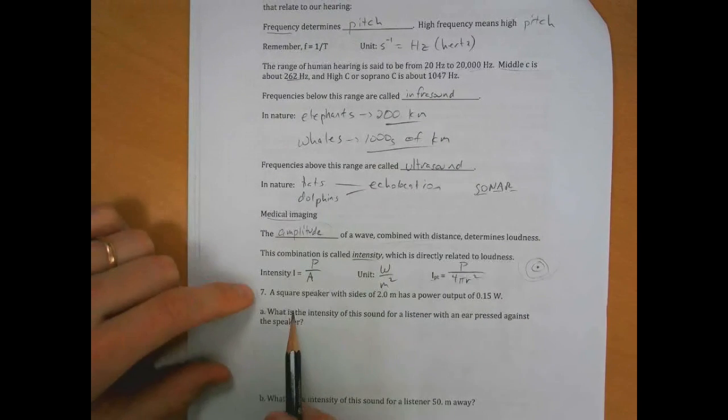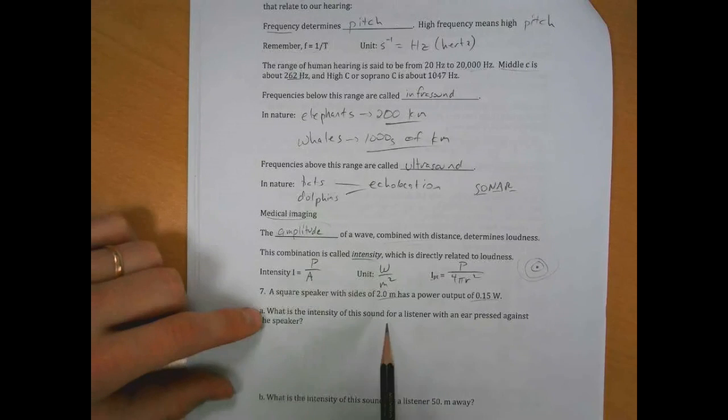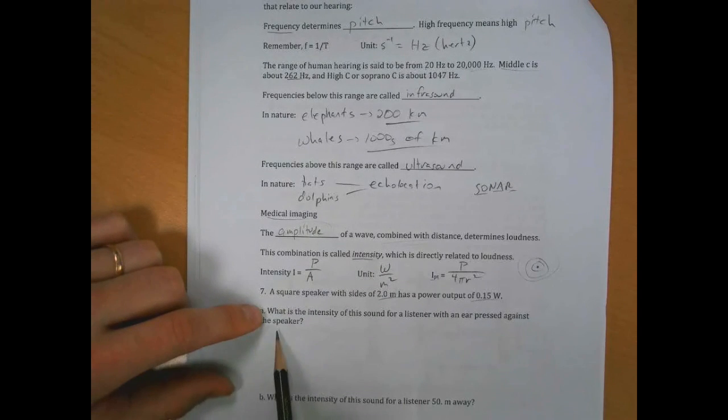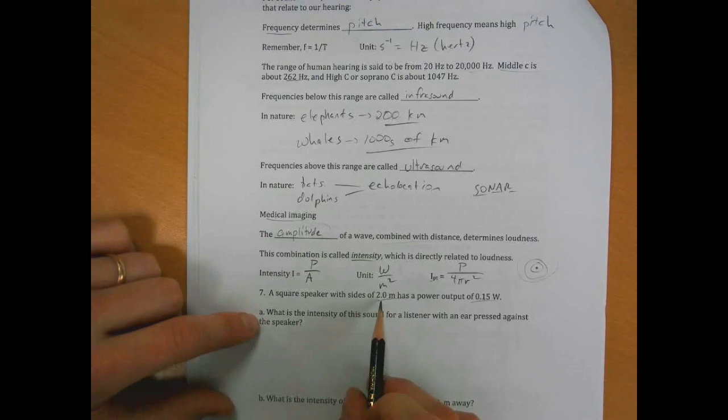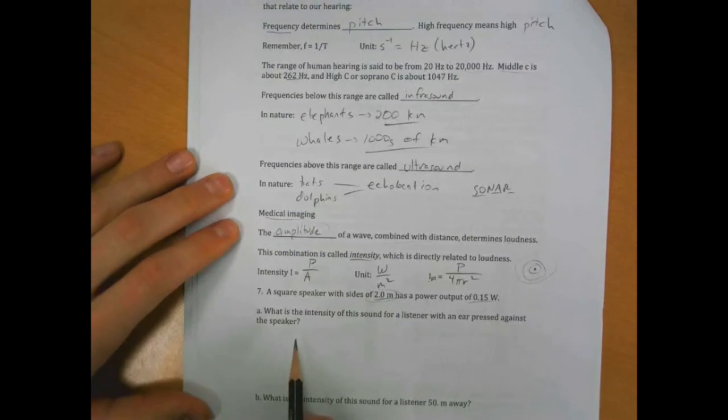I'll just do a quick calculation here. A square speaker with sides 2 meters has power output of 0.15 watts. What's the intensity of the sound for a listener with an ear pressed against the speaker? Well, think about this. The listener has the ear pressed right up against it. All the power is going through that 2 meters square area.